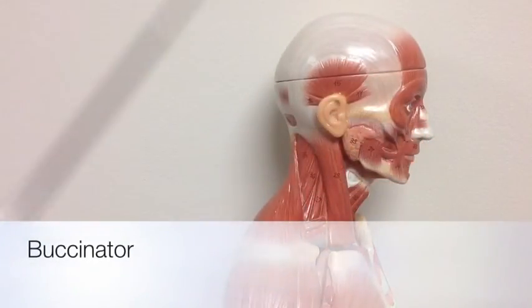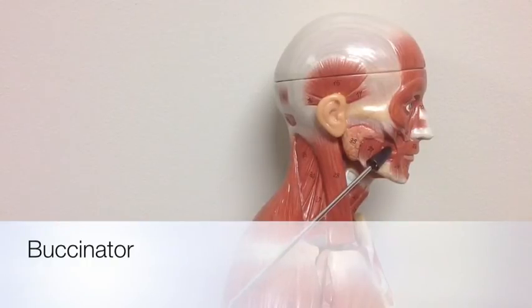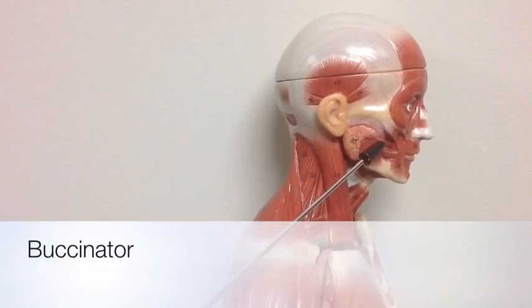The buccinator is a muscle that lies deep to the risorius. Its name, buccal, is a reference to the cheeks, which is where it's located. Its action, similar to the risorius, is to draw the corners of the mouth laterally, but it's also used to compress the cheeks in a suction action, like when you're whistling or when you're sucking on a straw. Remember the phrase, "the bucks sucks," to help you remember the action of the buccinator.